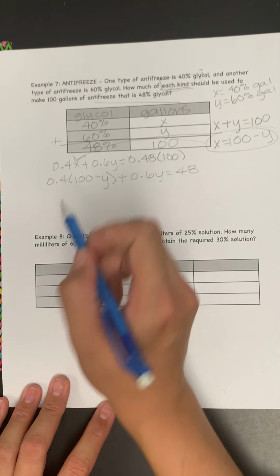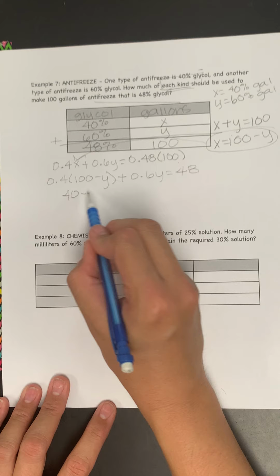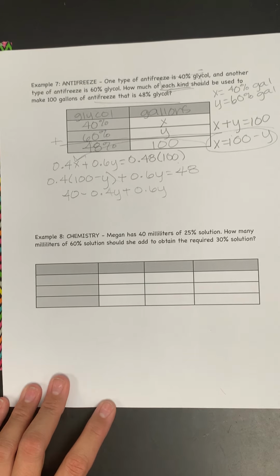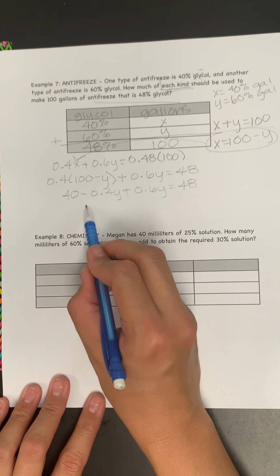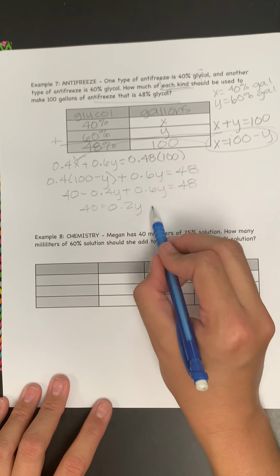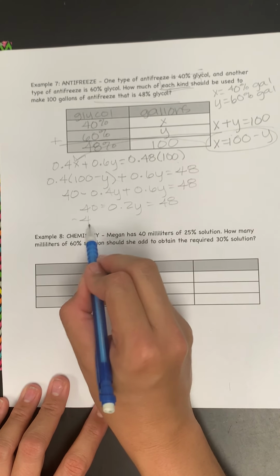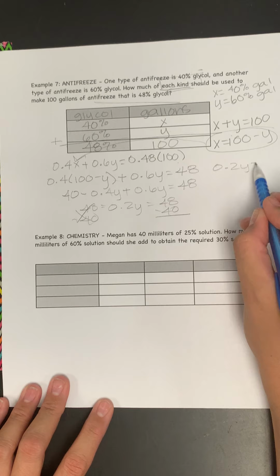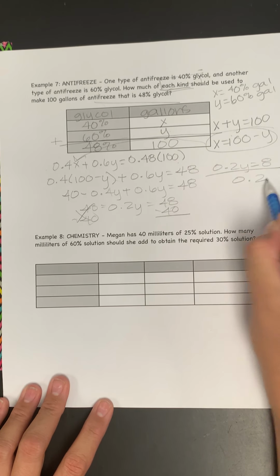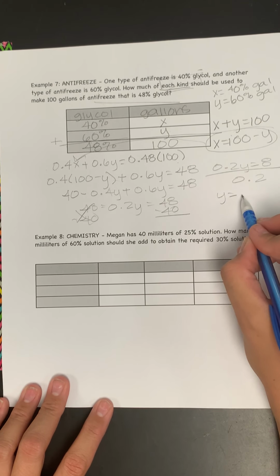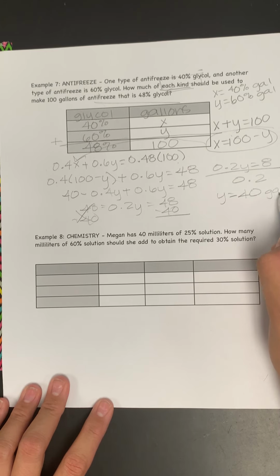So I'll distribute. So I end up getting 40 minus 0.4y plus 0.6y equals 48. I'm going to combine my like terms here. So I have 40 plus 0.2y equals 48. I'm going to subtract 40. So now I have 0.2y equals 8. I'm going to divide by 0.2. When I divide those out, I get that y equals 40. Okay, and it would be 40 gallons.